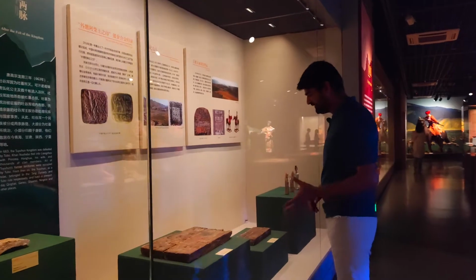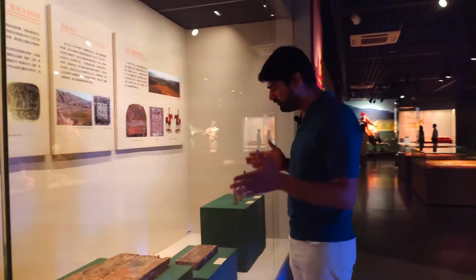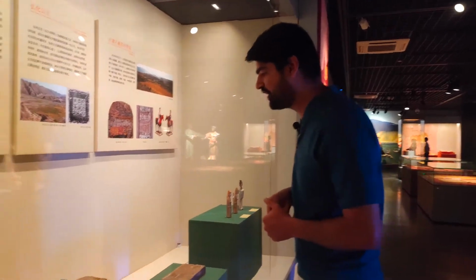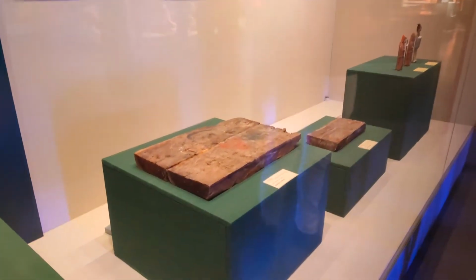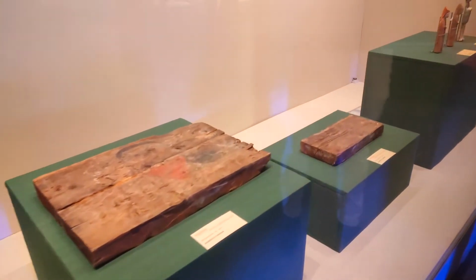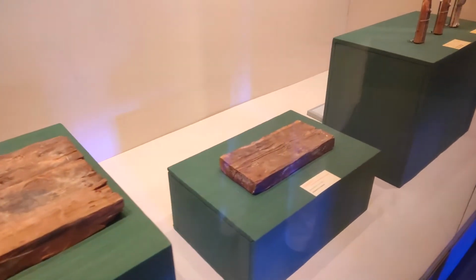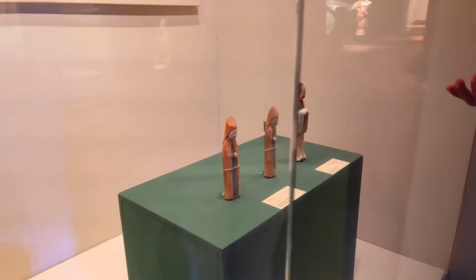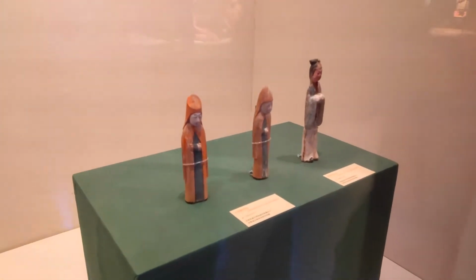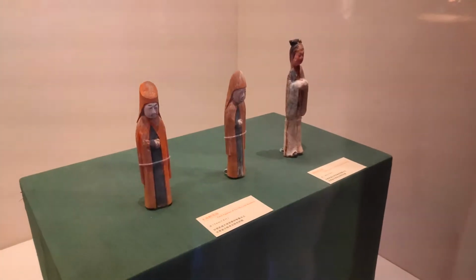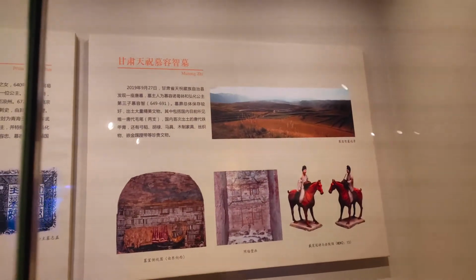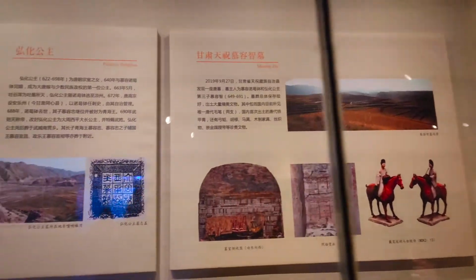Here you can see this is one wood plank, and on that plank there is some kind of color drawing. This also has a print and a drawing on the wood plank. These are some statues they found that are presenting that time, and even the cultural cap and the movements, so the history is already shown here.